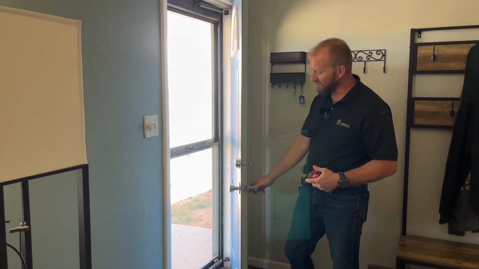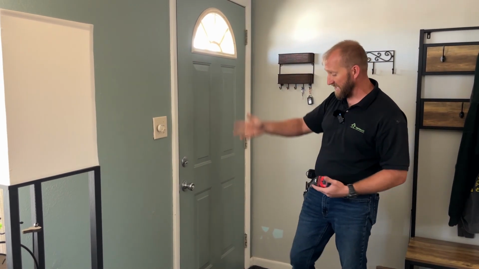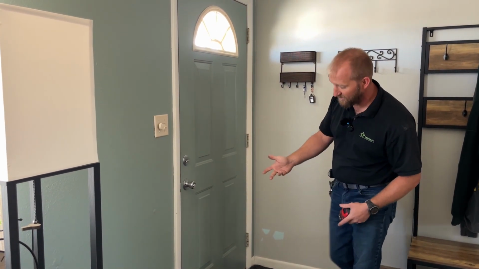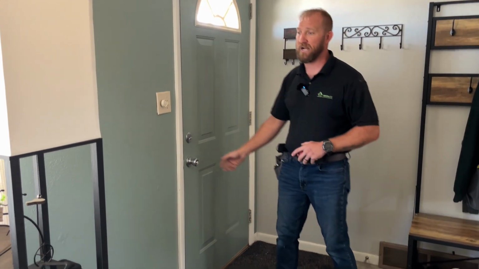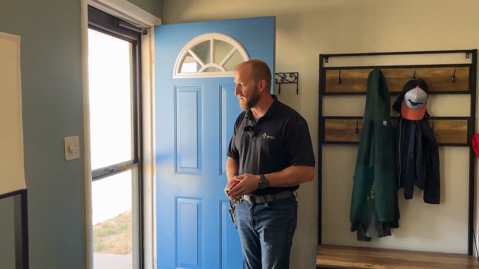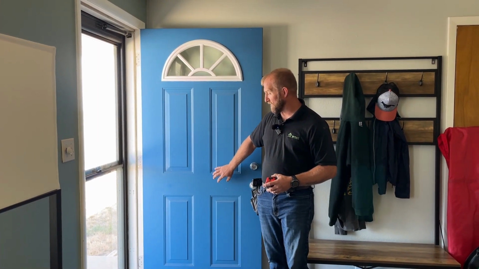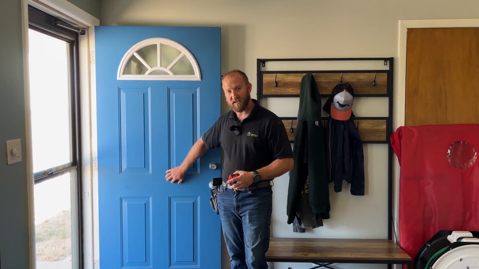We're going to check the type of door. This is an inward opening door. We're going to look at the fit of the door. It fits nice and tight. The weather stripping looks good. You don't see any light coming in around that. Those are the most important things to look for with doors. This one is an aluminum insulated door.